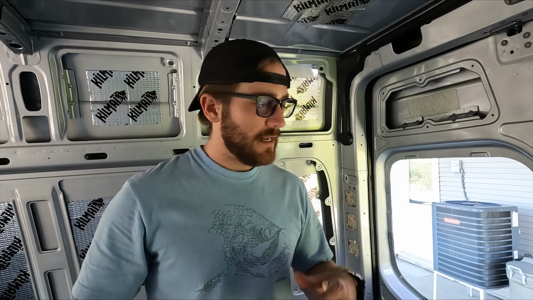Alright, so I've gone ahead and vacuumed up all of the little shards and all of the metal dust everywhere, so everything's nice and clean. I also wiped down all the surfaces that I'm going to be painting with primer with acetone. And so now everything's nice and clean, ready for this primer here.